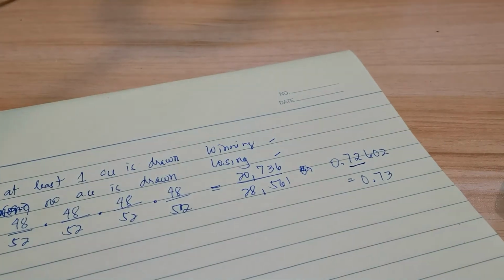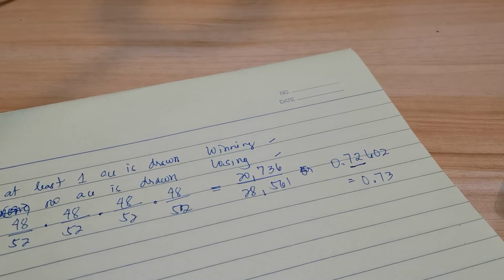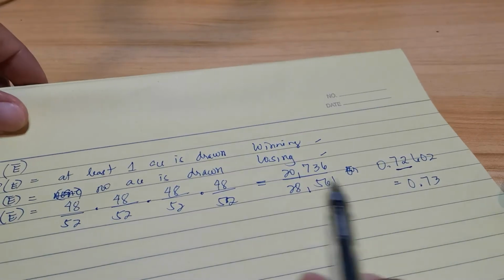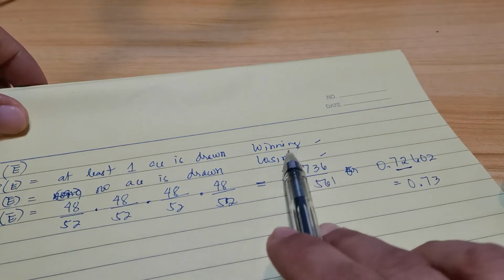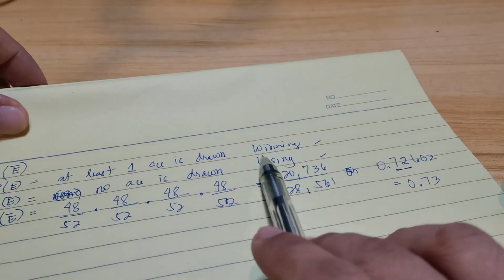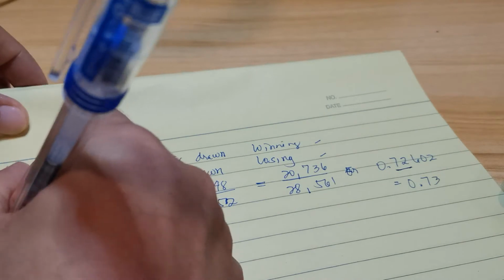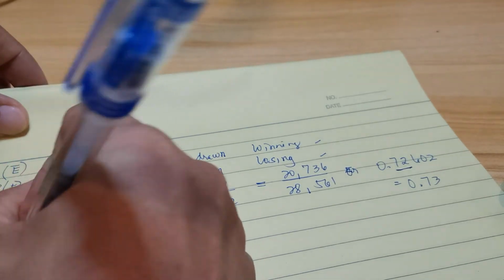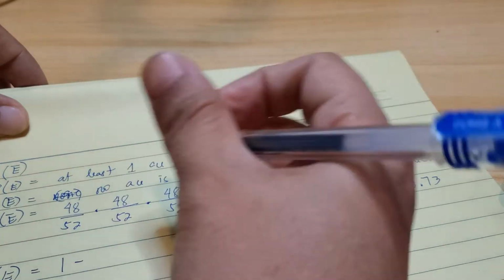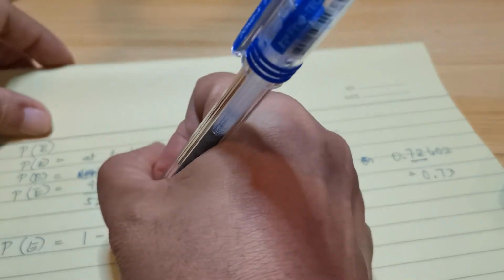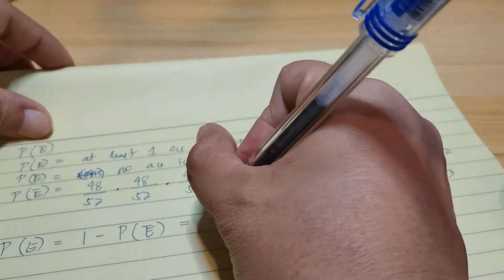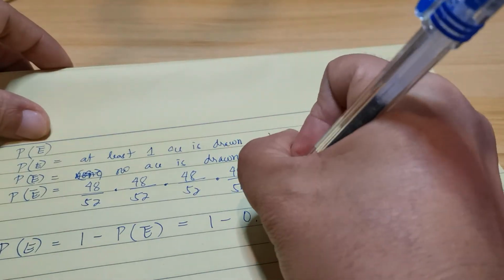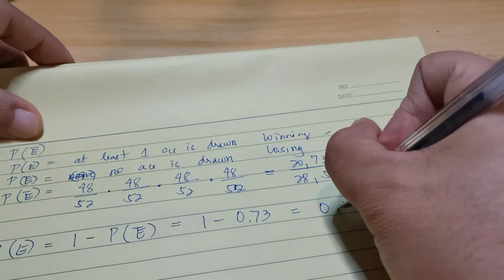So ito yung complementary mo, pero hindi ito yung event mo. Ito yung losing mo. So paano mo makukuha yung winning mo? Ang winning mo will be equal to 1 minus the probability of your complementary event, di ba? So 1 minus 0.73, which is equal to 0.27.